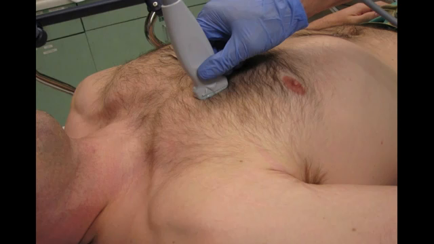But at any rate, what you use is a linear probe that you orient longitudinally, so in the long plane of the body, looking in about 3 interspaces on each side. So we're trying to get in between ribs to look down into the pleura and see the pleura sliding. And that pleural sliding is really the critical thing to identify when we're doing this exam.